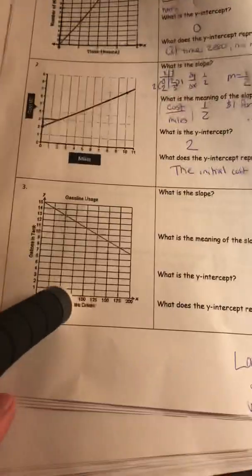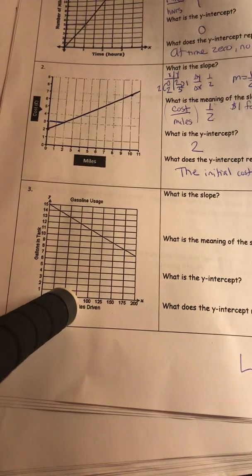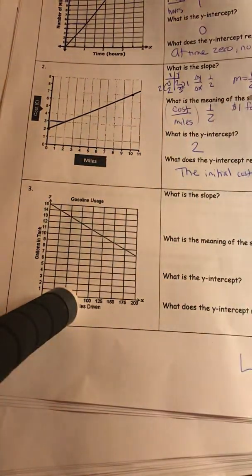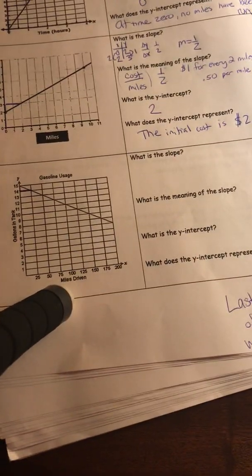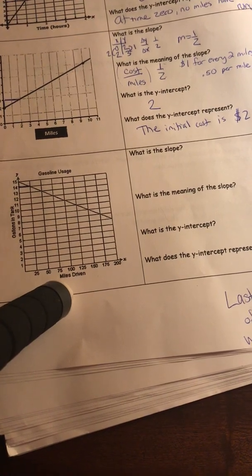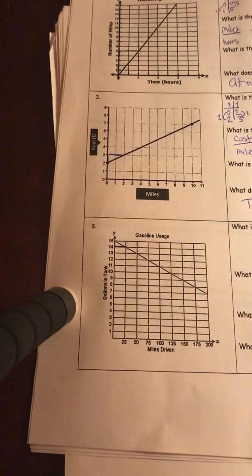Okay. This one's different because the line is decreasing. So what is the slope? You can use your slope triangle and say it goes down 1. And if you look, this box is actually worth 25. So down 1, so -1 over 25. Or you can use our oldie but goodie.